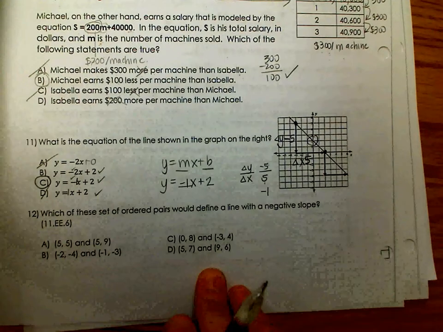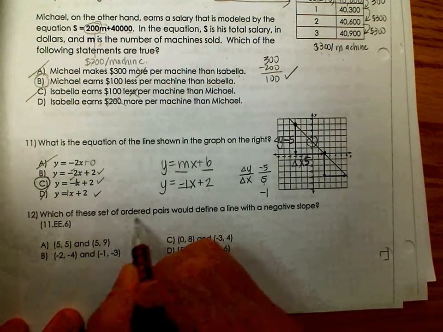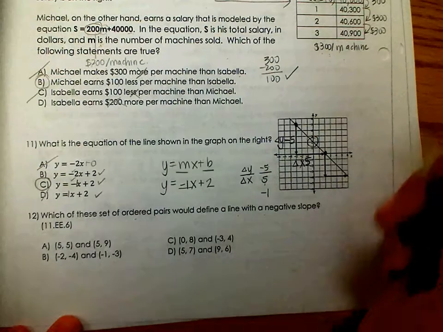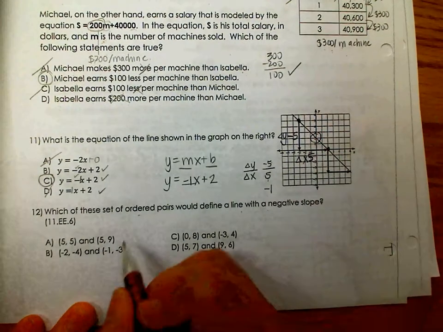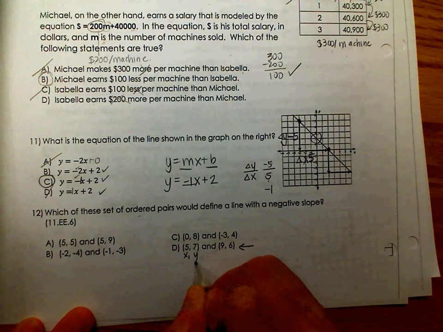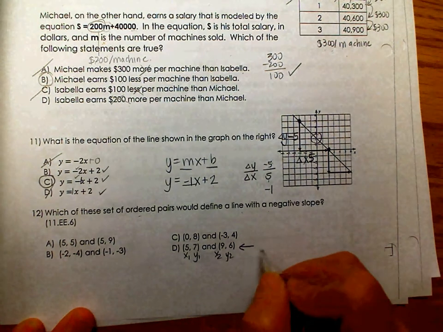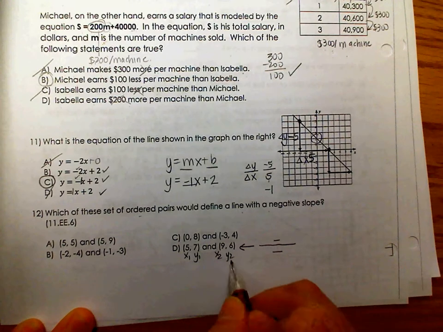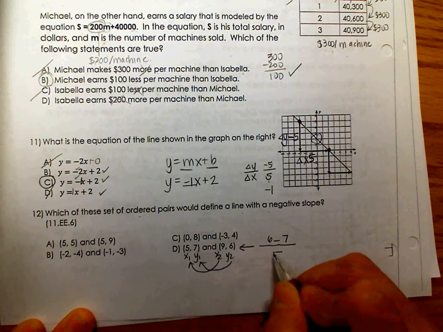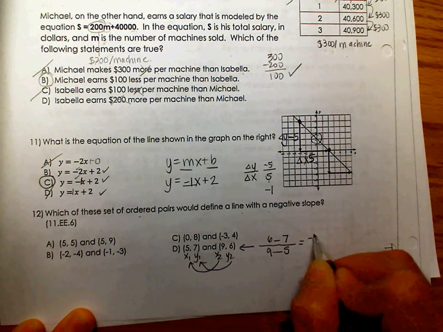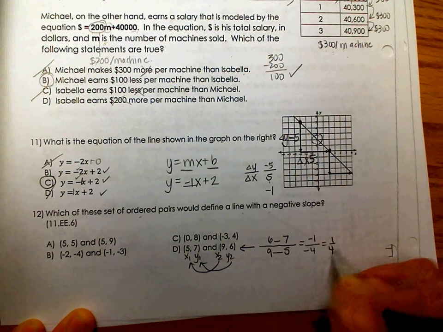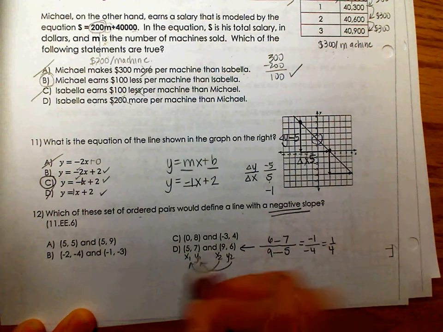Number 12, which of these set of ordered pairs would define a line with a negative slope? Oh, we did this for a warm-up. Okay, be willing to do the work. Some of you might like to do the y2 minus y1. I'll show you this way. Then y2 minus y1 would be 6 minus 7. x2 minus x1 would be 9 minus 5. So that's negative 1 over negative 4, which is a positive. Ooh, man, that's a positive, so I want a negative. It's not that. Or you can draw.